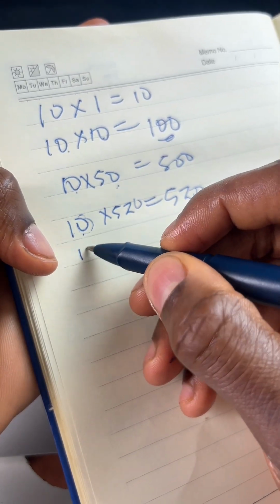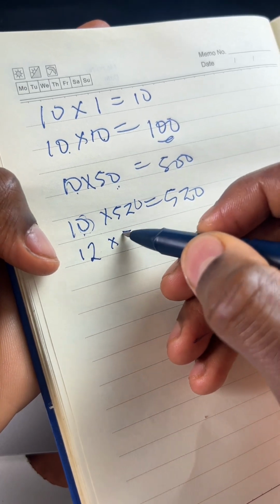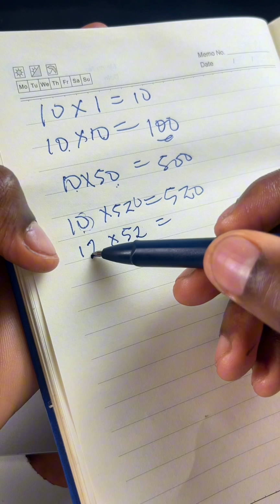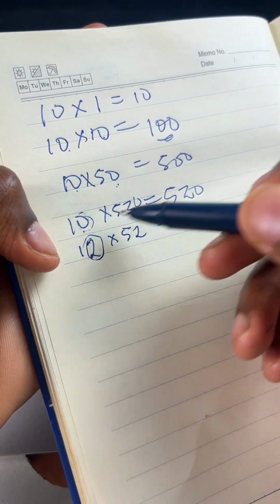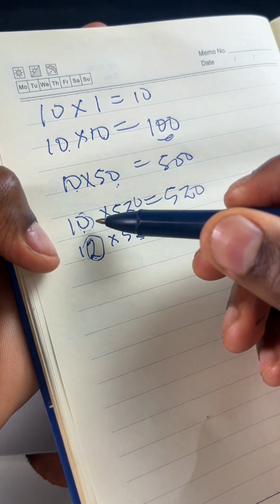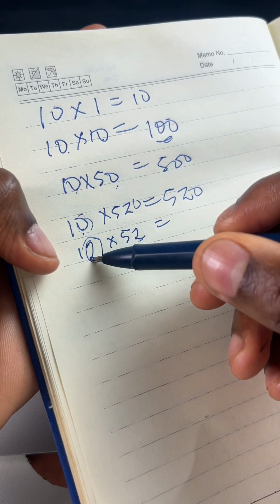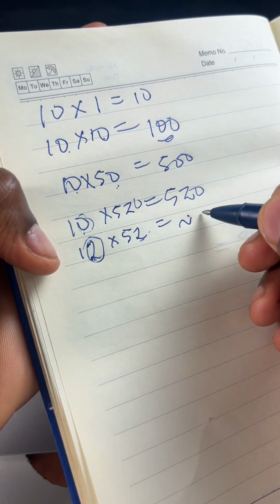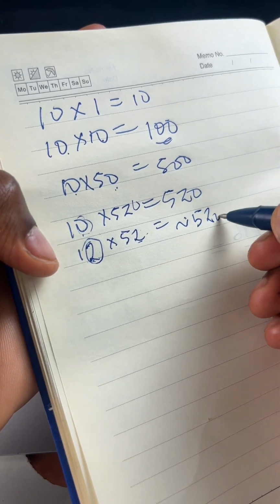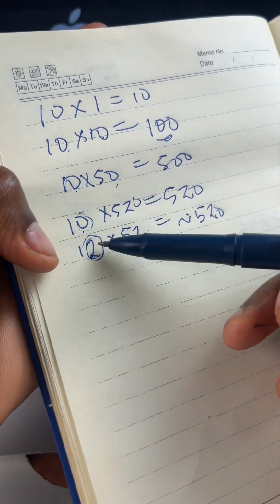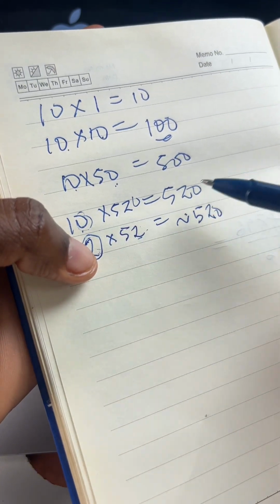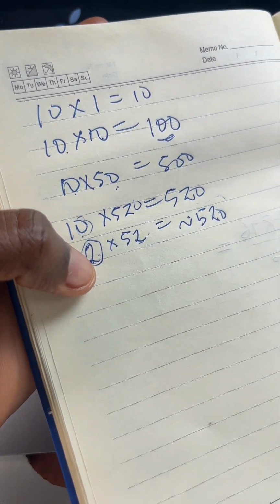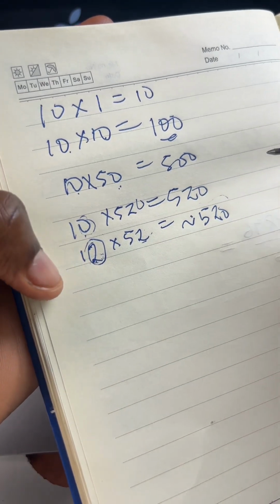So now, what if I change this term? What if I ask you 12 times 52? What is the answer? Since this 12 is close to 10, I'll reduce it to 10 and do the multiplication, because I know how to do 10 multiplication, but I don't understand this 12. So I'll just transfer the 0. I'll tell you that the answer is estimated to be 520. So any number you are given, just reduce it to 10 immediately and do the multiplication. Ignore the last number so you can get the estimate. If you now want to get the actual number, use your calculator.